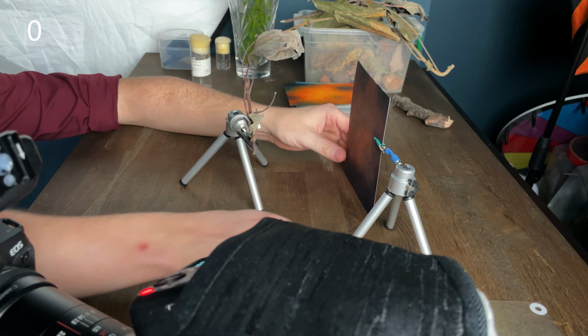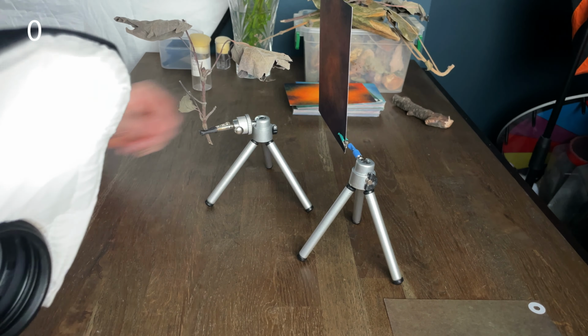Yeah, I managed to catch him just in time that time. And again, you always get one or two subjects that just won't play ball. Okay, he's off on the move again. Let's see where he goes.